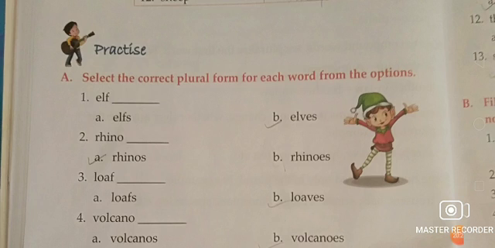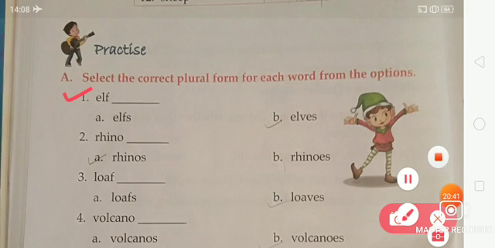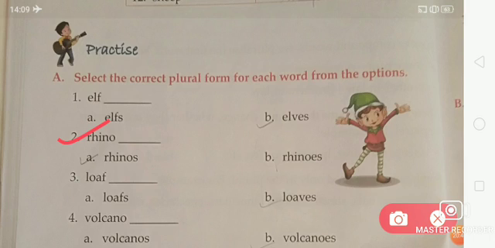Okay, students. Now we are moving to the next exercise. In this exercise, select the correct plural form for each word from the options. So students, you must choose the correct plural form of these given words. Here are two examples. You must choose the correct one. Okay. So first is elf. What will be the plural form of elf? It will be elves. Okay.